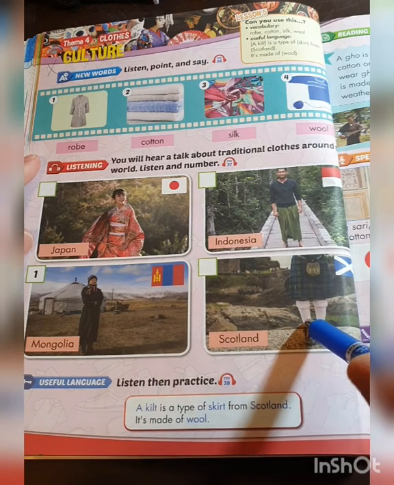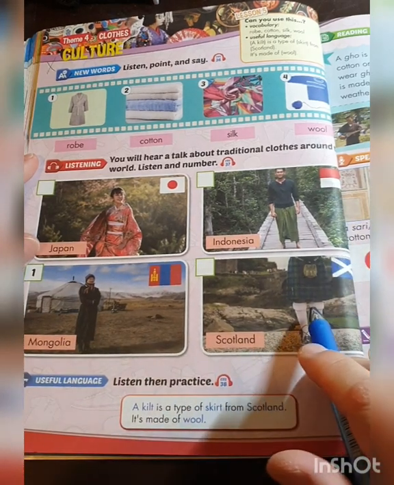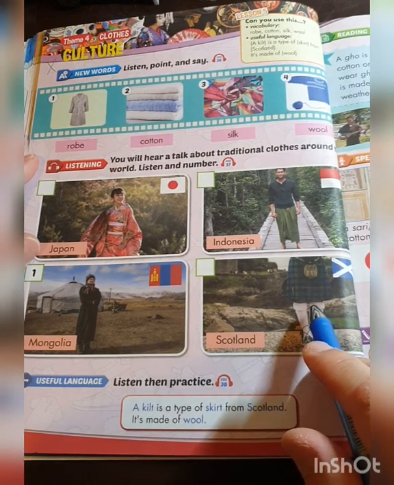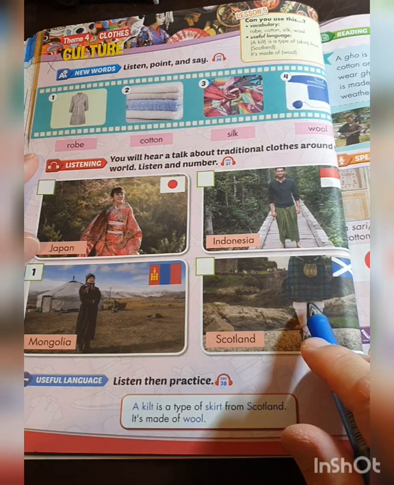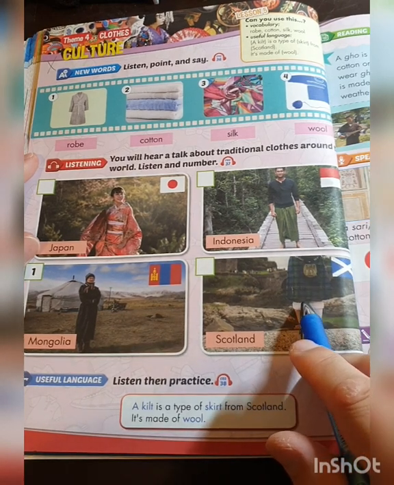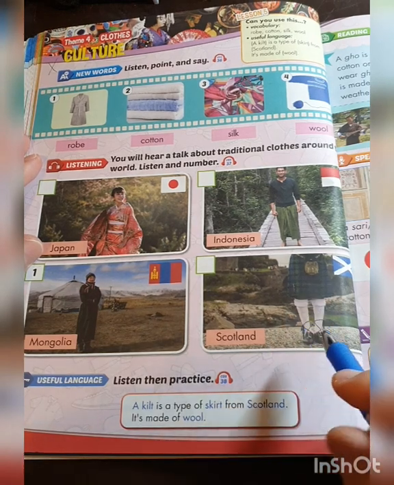But in Scotland, I know that. Male, so men, they wear a kilt. Kilts are made of wool, because Scotland is quite cold, so that's why the material is wool, because it's thicker.